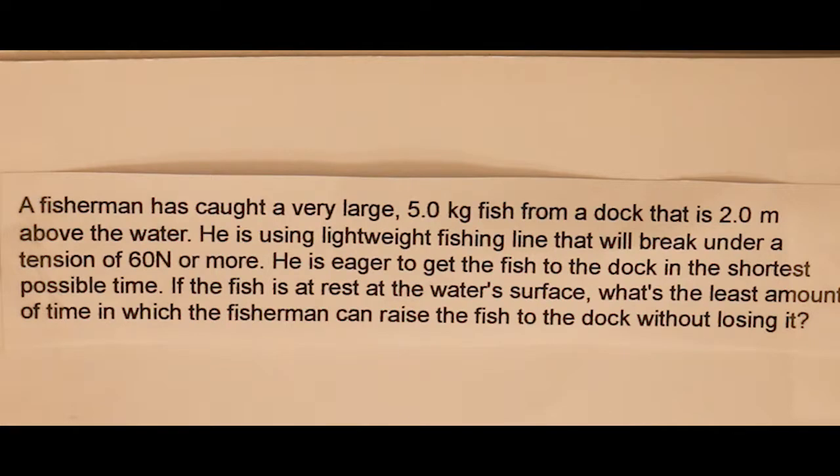A fisherman has caught a very large 5-kilo fish from a dock that is 2 meters above the water. He is using a lightweight fishing line that will break under a tension of 60 newtons or more. He is eager to get the fish to the dock in the shortest possible time.